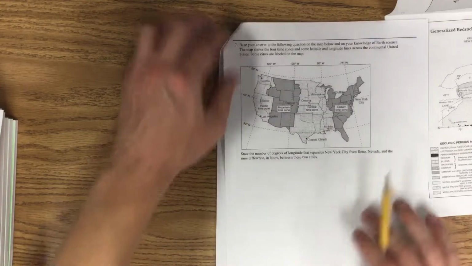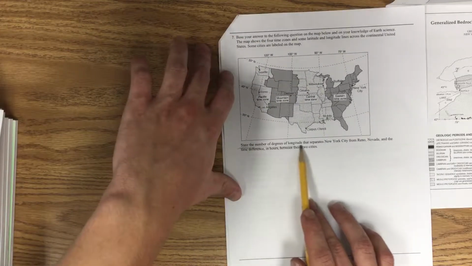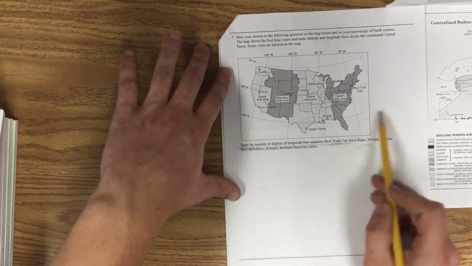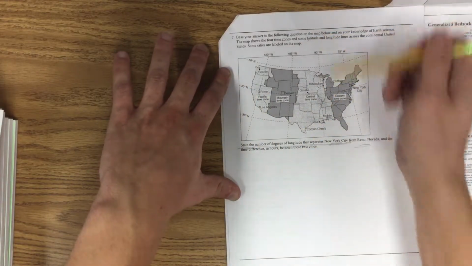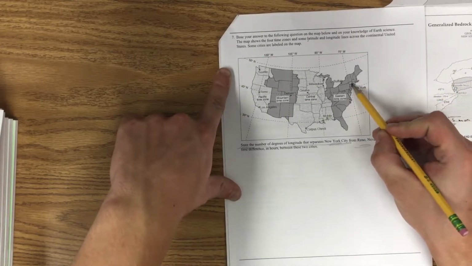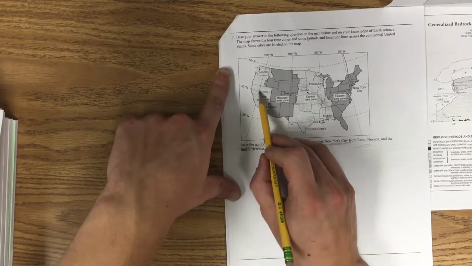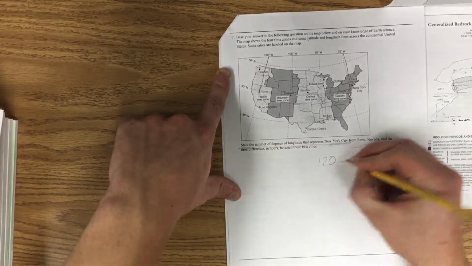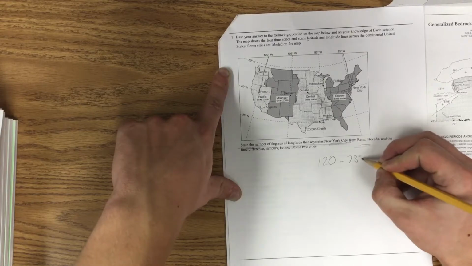Homework. The final thing is going to be this one. Question 7, state the number of degrees of longitude that separate New York City from Reno. So latitude is flatitude, across. Longitude are these long ones that reach down from the North Pole to the South Pole. New York State is located just about there, and Reno is located just about there. So I'm going to do 120 minus, not quite 75, it's going to be a little less, 73 degrees.